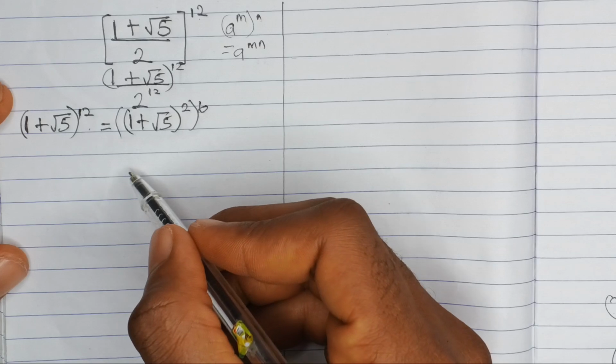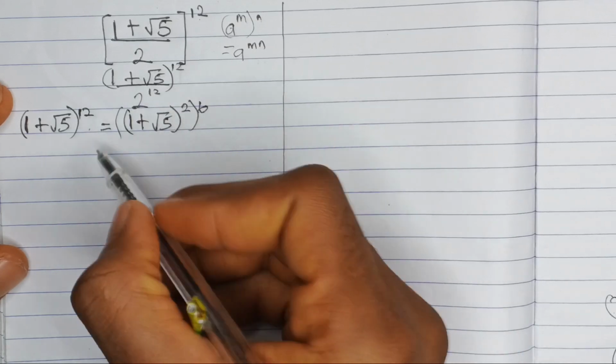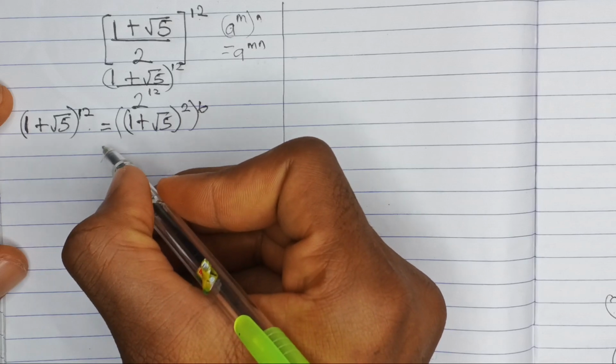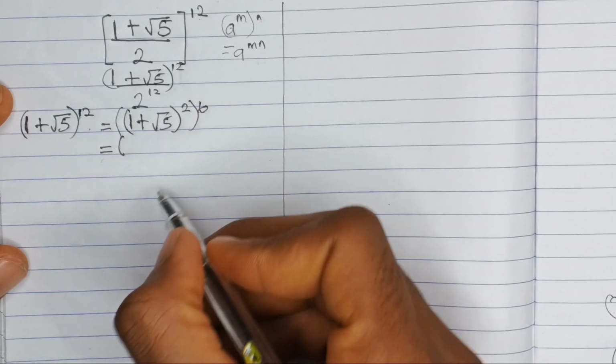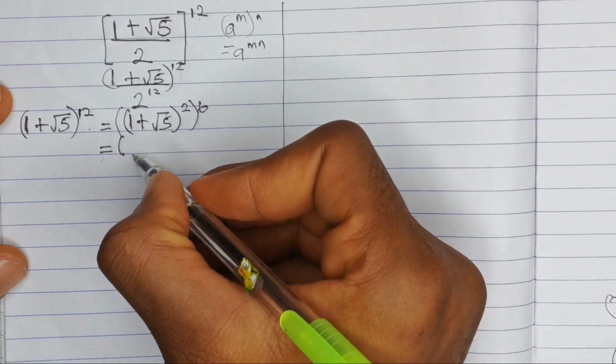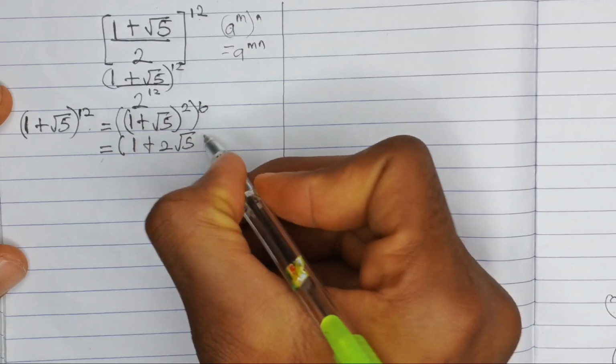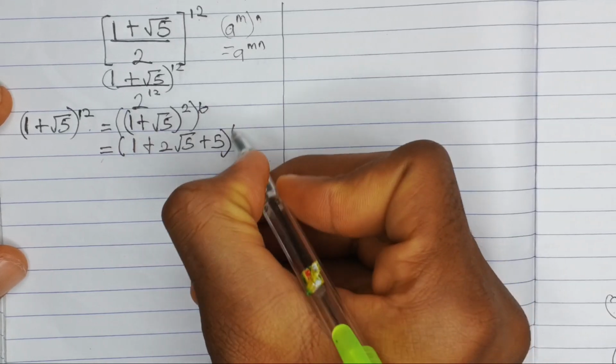Alright? So from here, we can expand 1 plus root 5 raised to power 2, which is equal to 1 plus 2 root 5 plus 5, all raised to power 6.